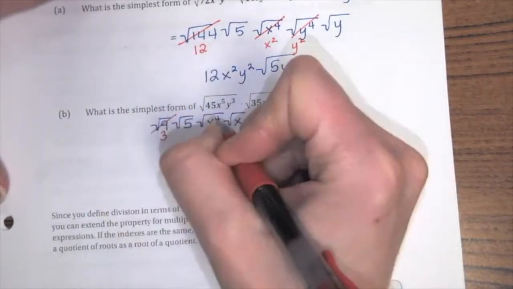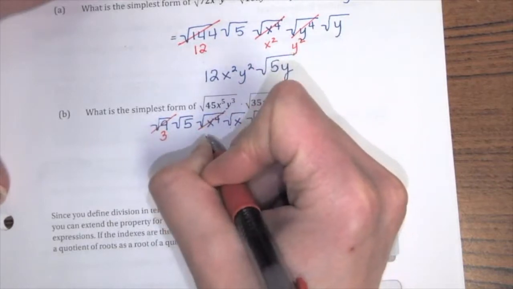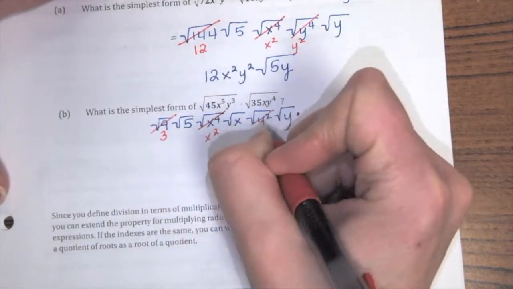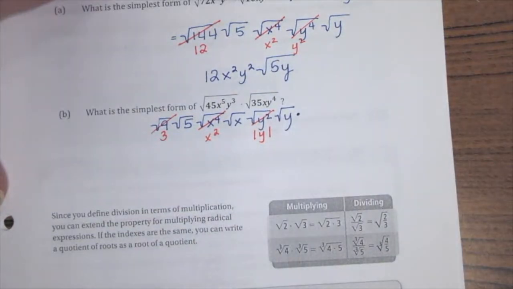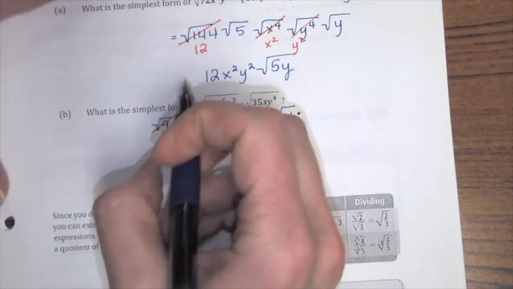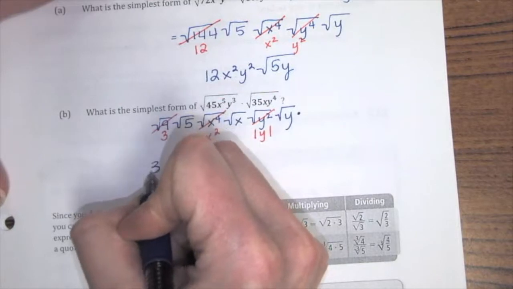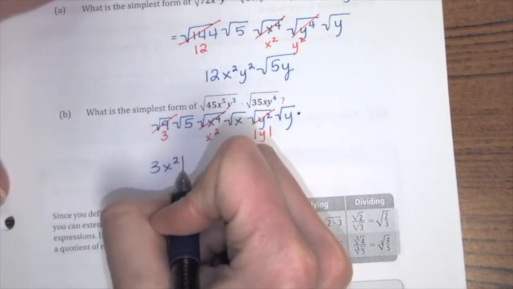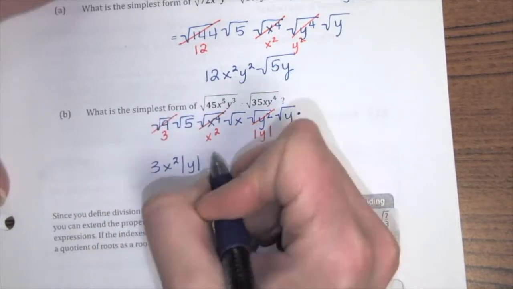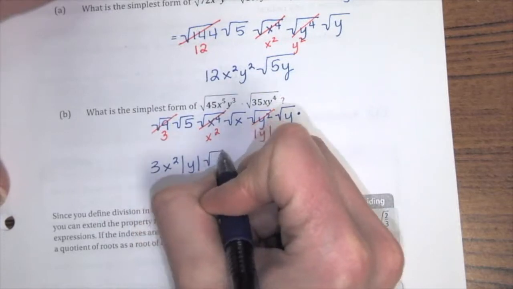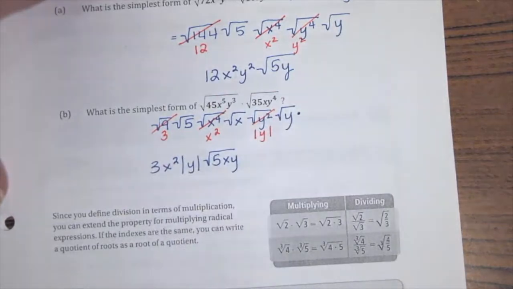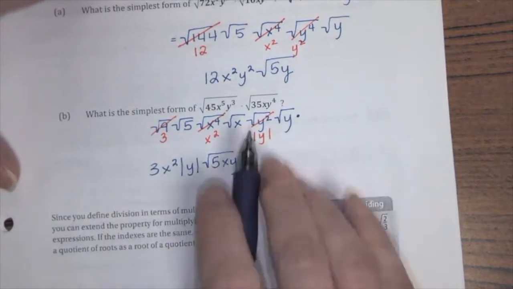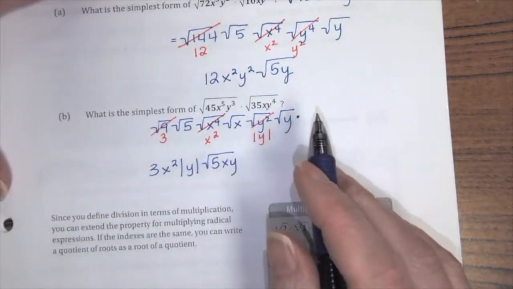So that's that one. Let's go ahead and simplify what we can. That's a 3. This is an x squared. This is an absolute value of y. And so what we've got here is 3x squared absolute value of y square roots of 5xy. Did I get everything? Yeah. Okay, let's do the next one. 35 isn't going to split up, is it?